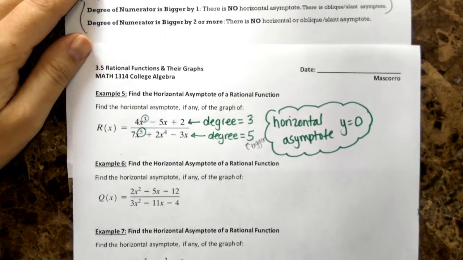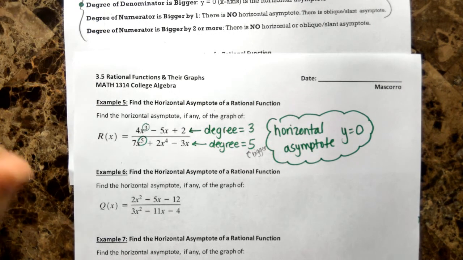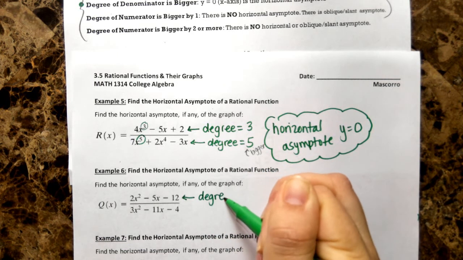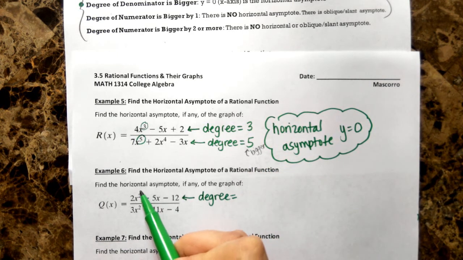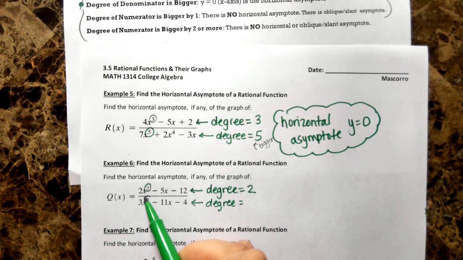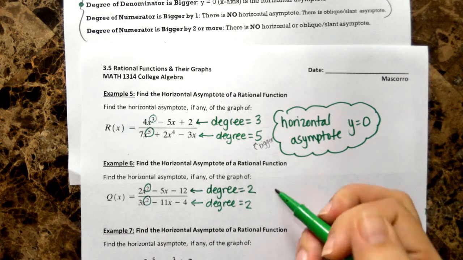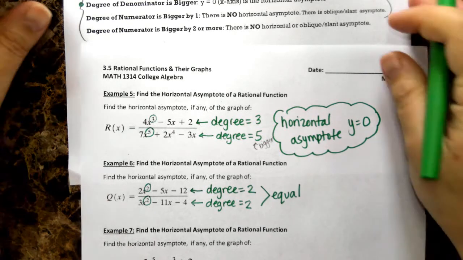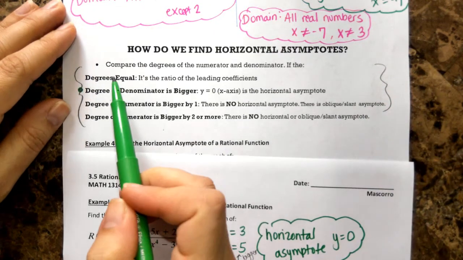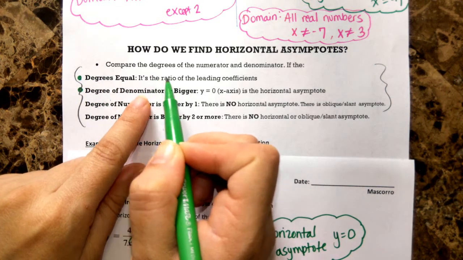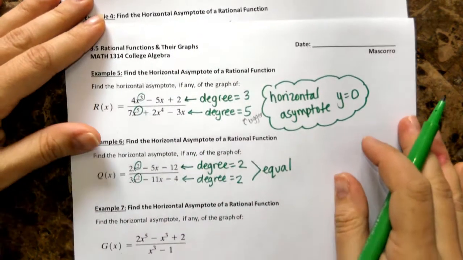All right, next one, example number 6. Find the horizontal asymptotes. We're going to start by figuring out the degree of the numerator, which is the highest exponent of x, which in our case is 2. Then we identify the degree of the denominator, which in our case is also 2. So these degrees are equal. They both are 2. According to our reference chart, when the degrees are equal, that's the first scenario, and the horizontal asymptote will be the ratio of the leading coefficients.